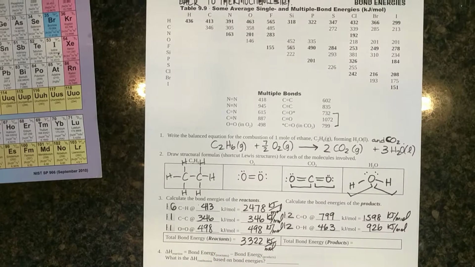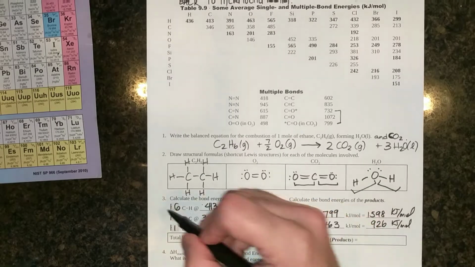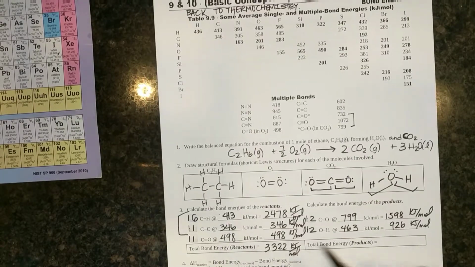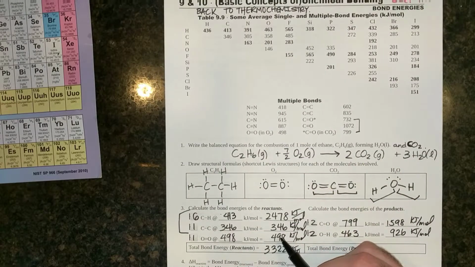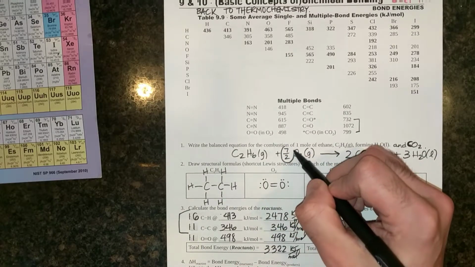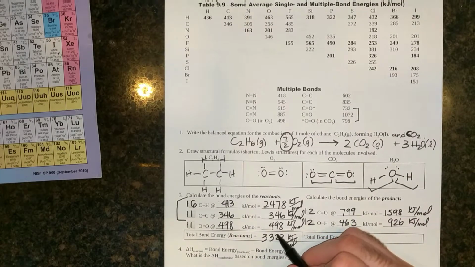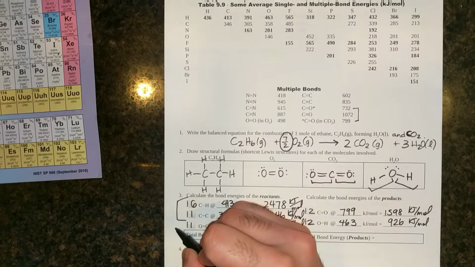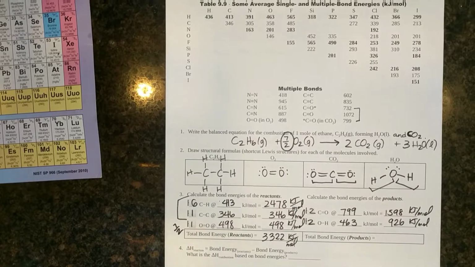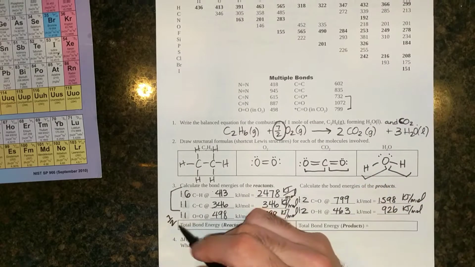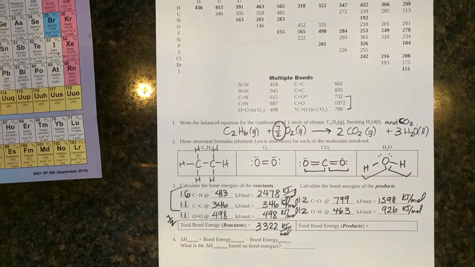Okay, but now we have to be careful here, because I was doing some quick math and I had to realize something. There was one C2H6, but for my oxygens I have 7 half O2s. So I actually have to fix this number. This 498 corresponds to 7 half O2s, right? So whatever that number, that's 7 half moles of O2.